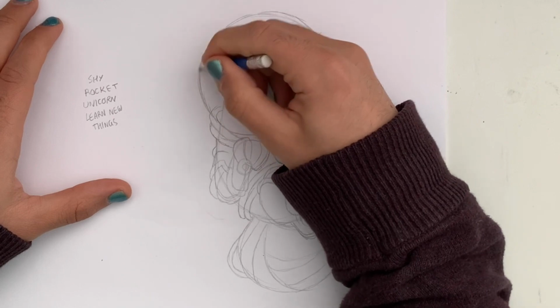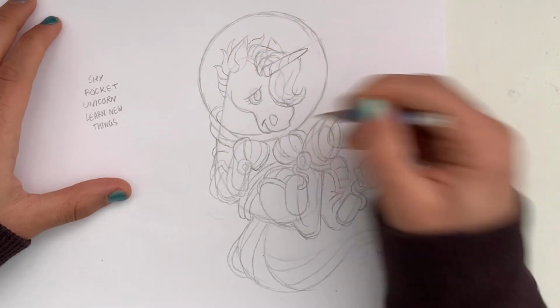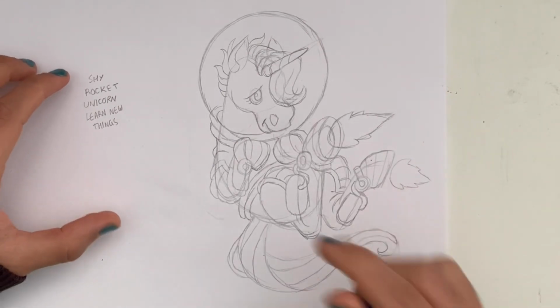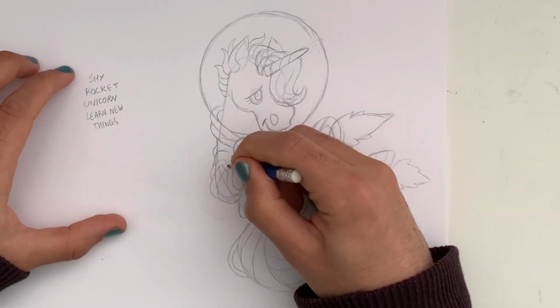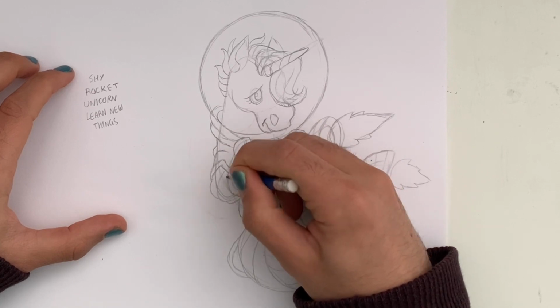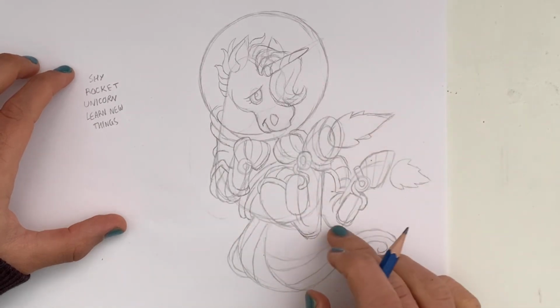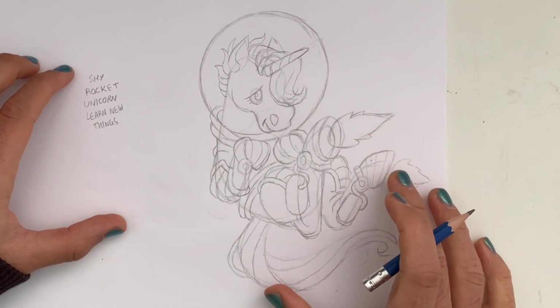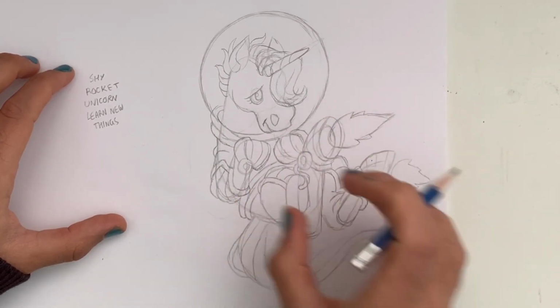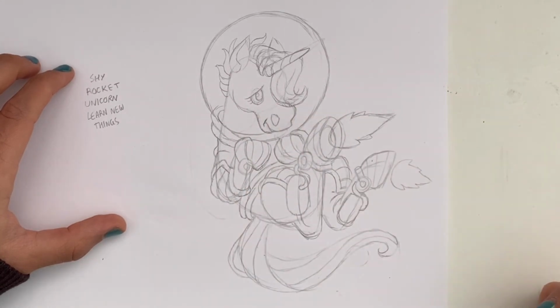So where does the learn new things aspect come in then? Because I think I've got a good set of features to convey the shyness. I think with the pose, where they are very closed in on themselves, that conveys the shyness as well as the facial expression.